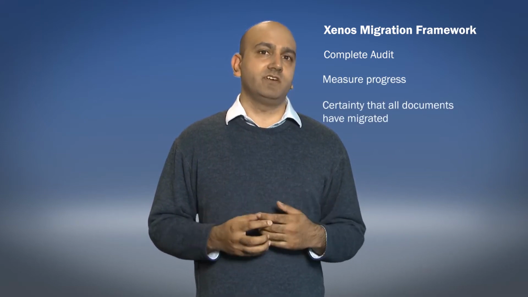The Xenos migration framework is simple to execute and, most importantly, it provides a complete audit of all processing, which not only gives you the ability to measure progress, but also to get certainty that all valuable document content that we say we have migrated really has been migrated. In this demo, we will be migrating from a legacy ECM system to FileNet P8. As many of our clients are financial institutions, we will be showing this process using a banking statement.